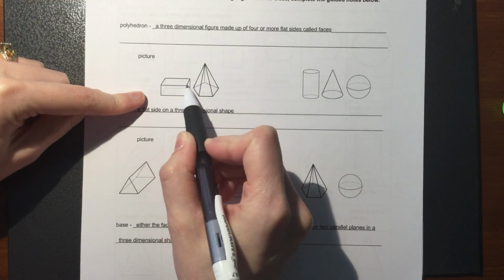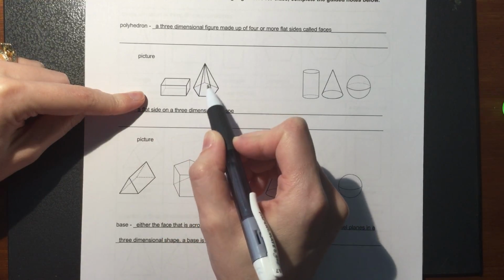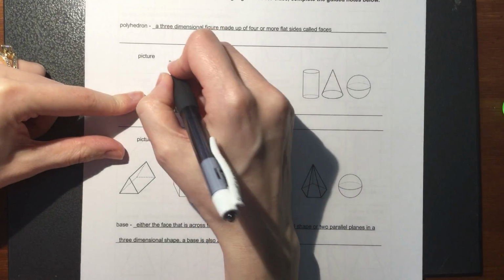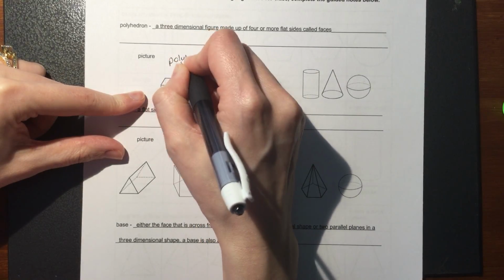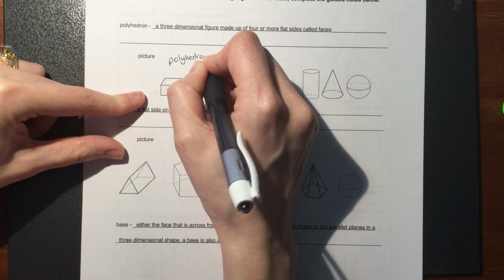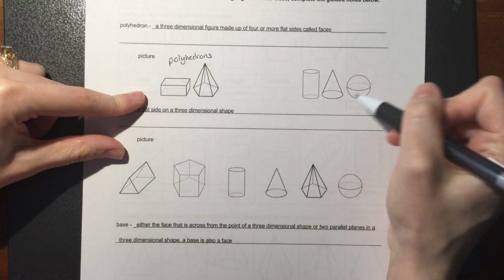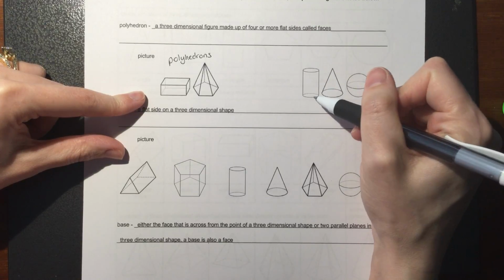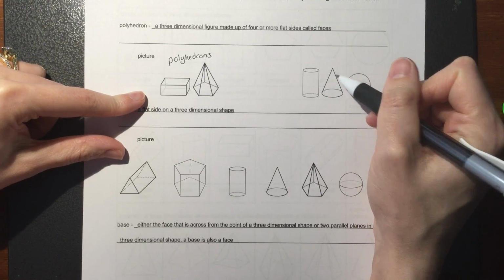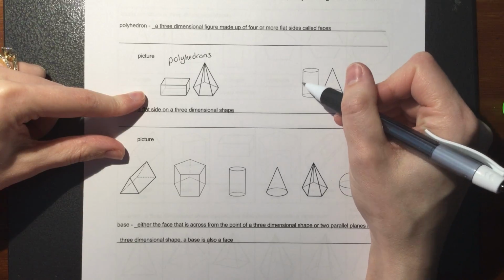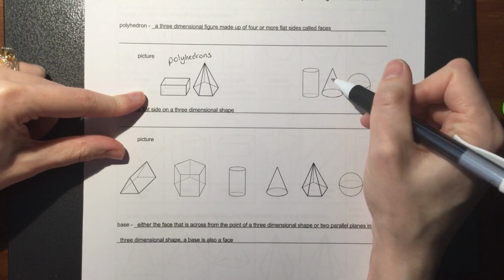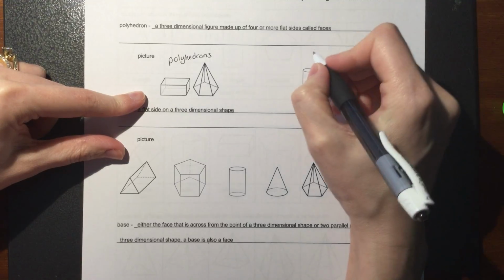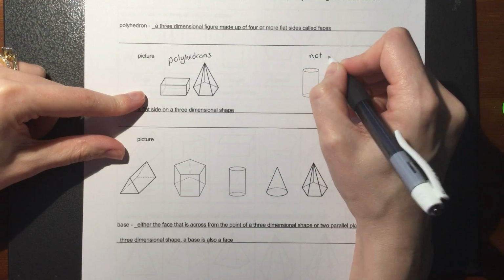They all have flat sides called faces. So these are polyhedrons. If you look at these, even though these two do have a flat side to them, they don't have all of their sides as flat. This is a curved surface, and this is a curved surface, and this whole shape right here is a curved surface. So these are not polyhedrons.